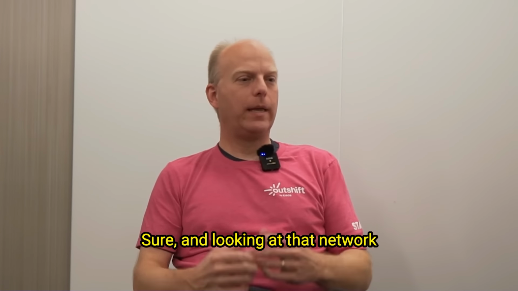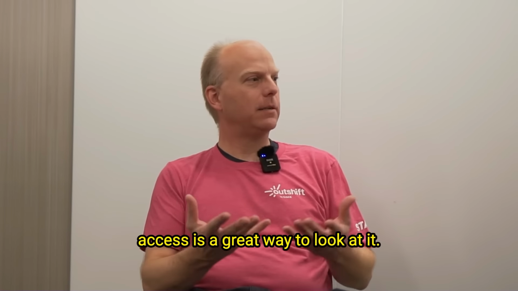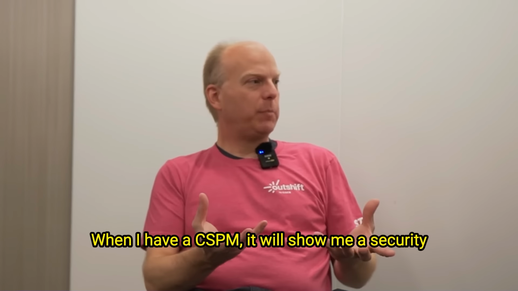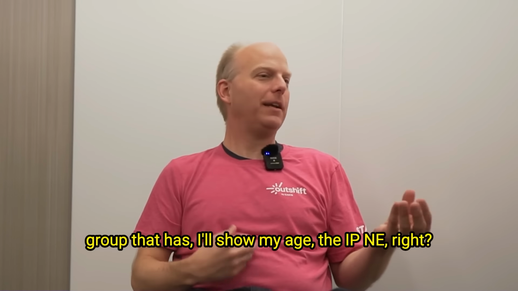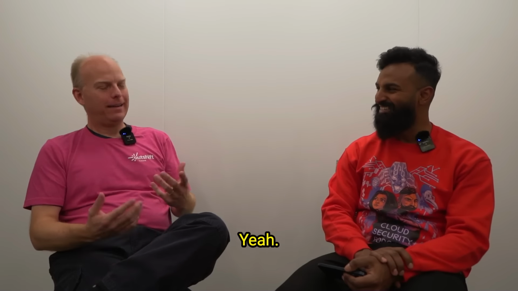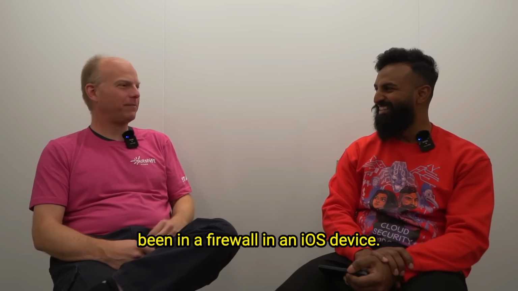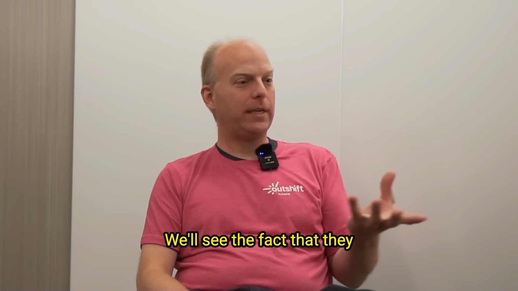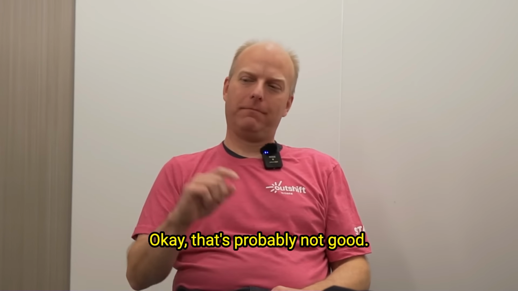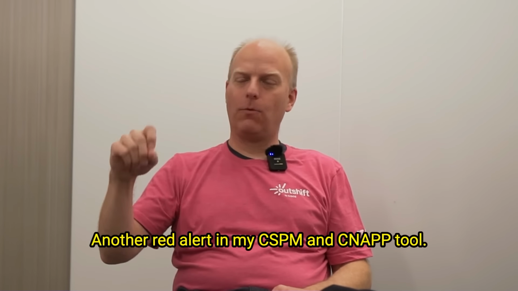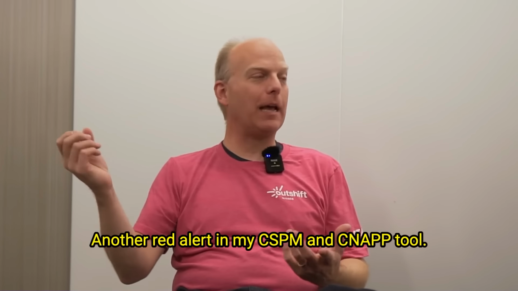Sure, and looking at network access is a great way to look at it. When I have a CSPM, it will show me a security group that has, I'll show my age, IP any, on a firewall or an IOS device. We'll see the fact that they don't have any access control. Okay, that's probably not good. Another red box, another red alert in my CSPM and CNAPP tool.